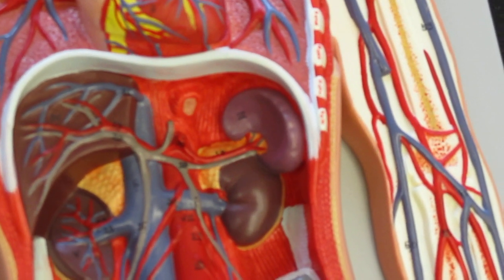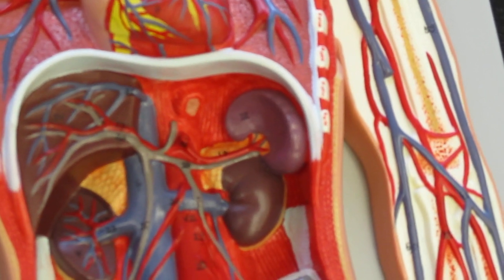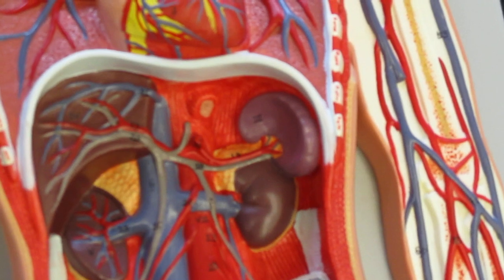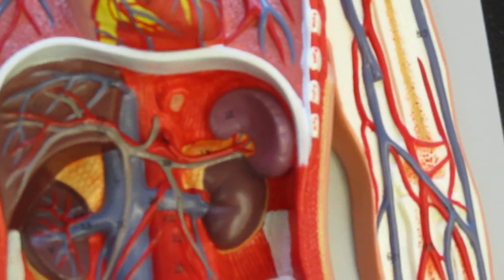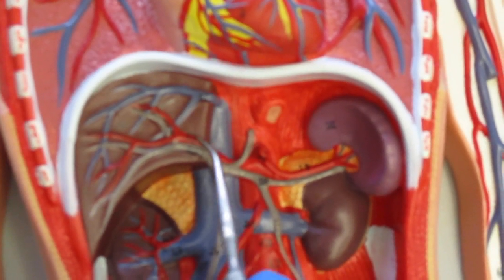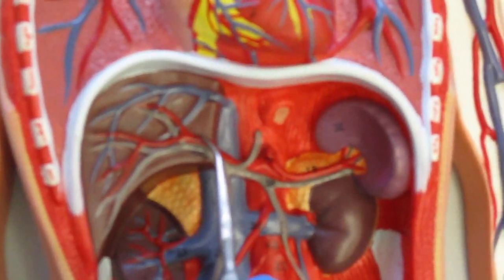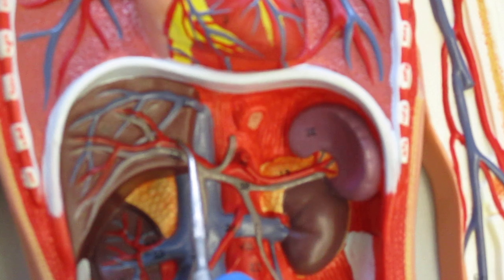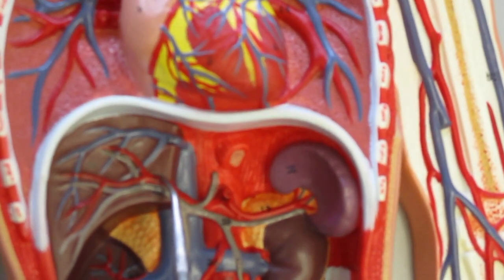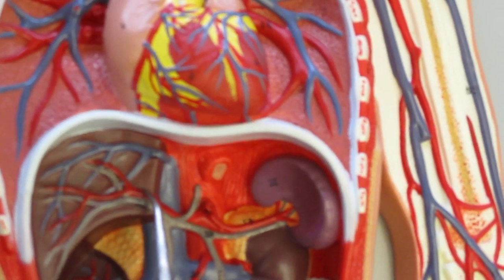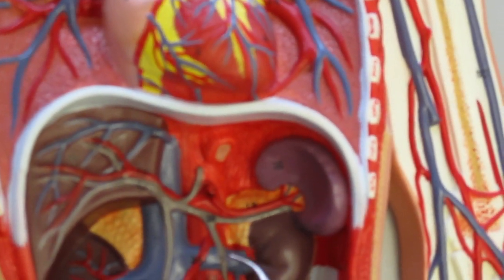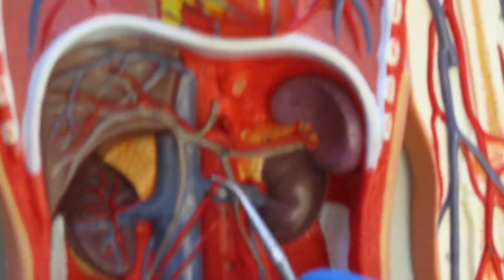Hepatic portal vein, and then we have the hepatic artery. That's this one right there. Right there is your hepatic artery going to the liver. And then we have your superior mesenteric vein again, superior mesenteric artery. So right here.